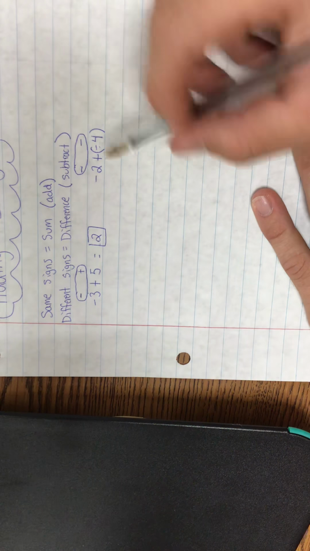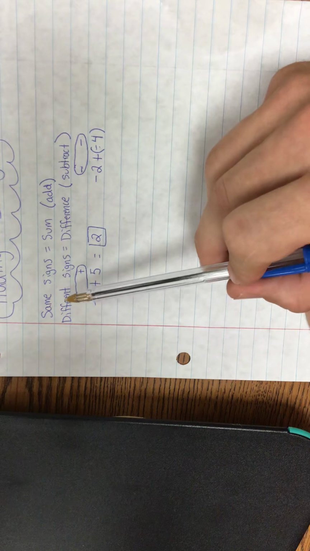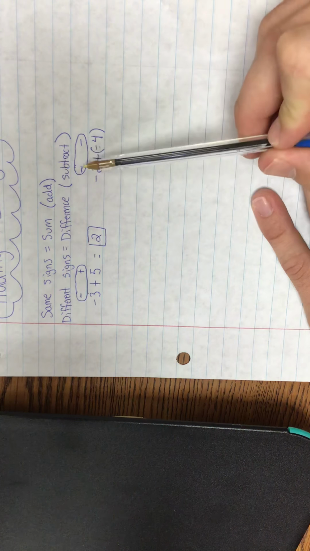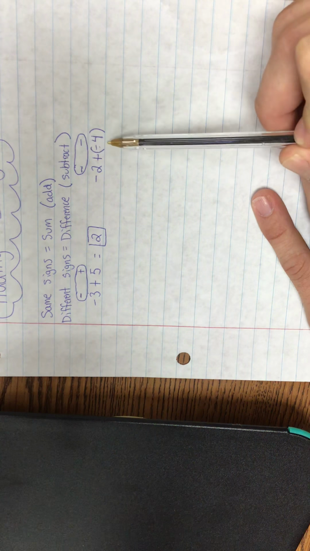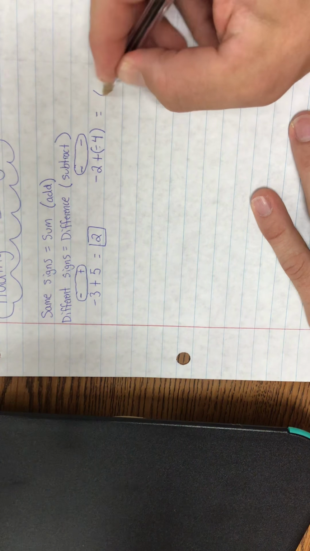So now I have same signs. I have two negatives. They are the same sign. So I'll go back up to my rule. Same signs equals sum. So I need to add. Because I have the same signs, I need to add 4 and 2. 4 plus 2 is 6.